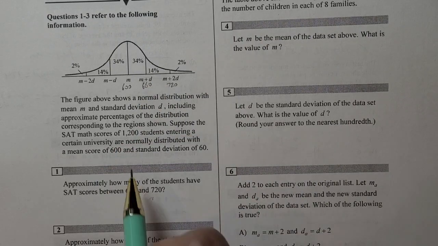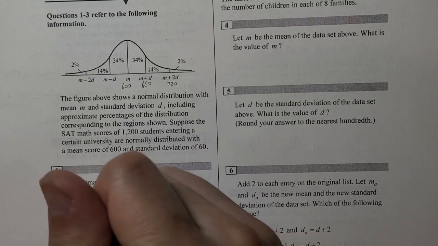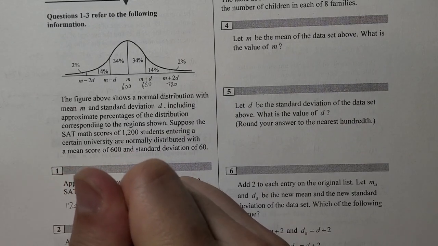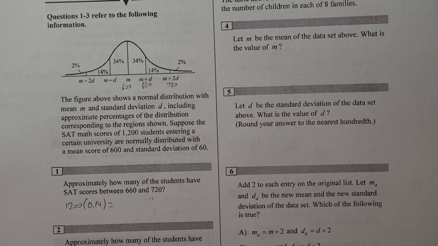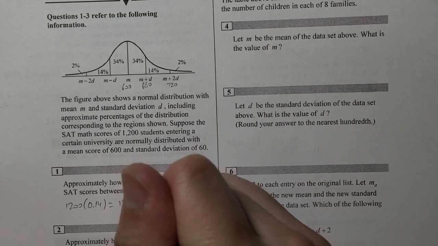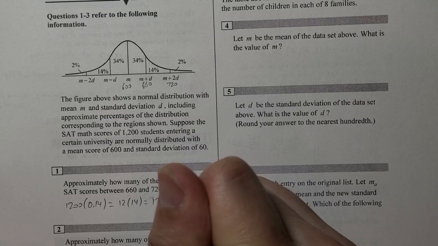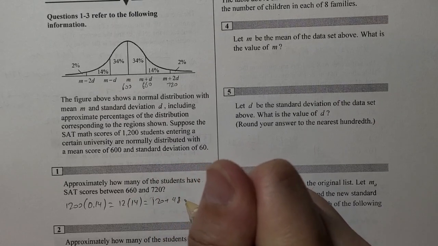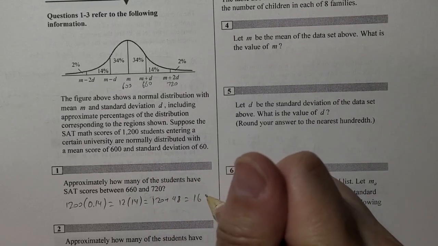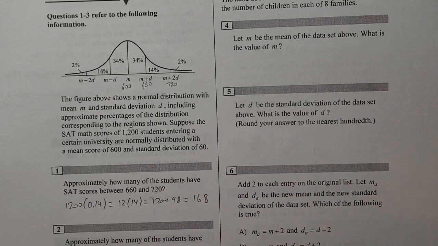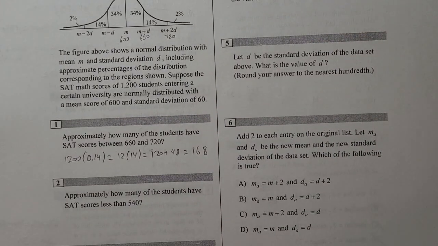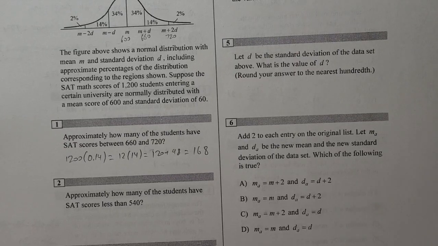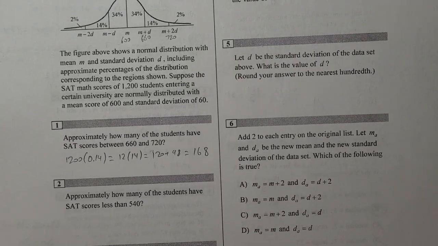So what is 14% of 1,200? So 1,200 times 0.14. What is that? That is 12 times 14, which is 120 plus 48, which is 168 students. Okay. Next, how many students have SAT scores less than 540? So go ahead and try to solve this one.